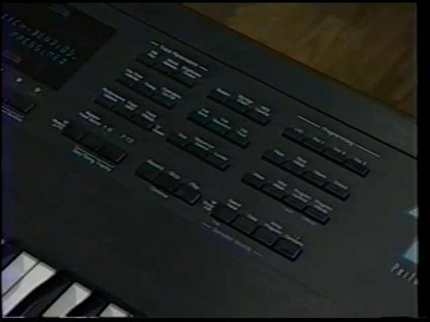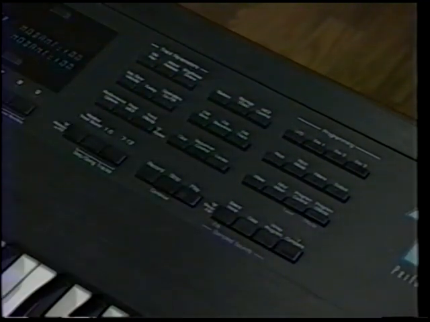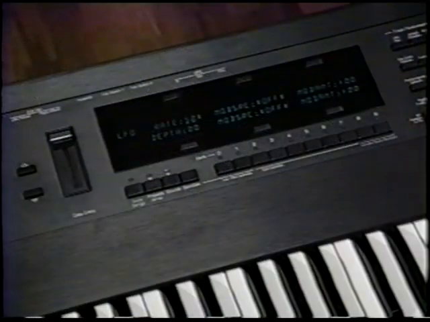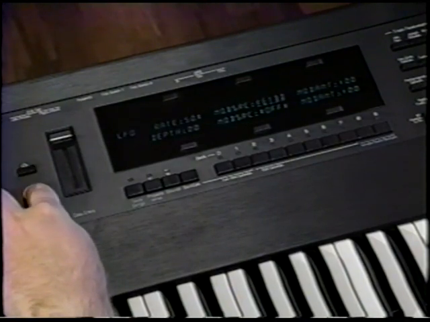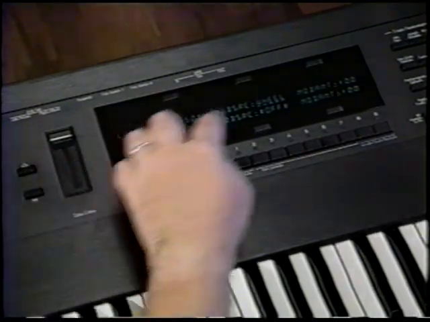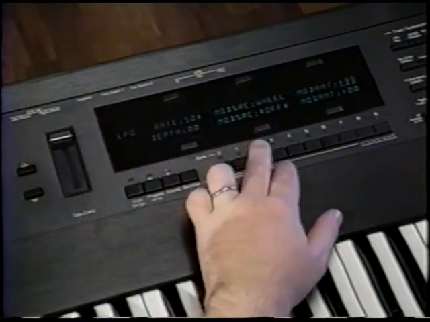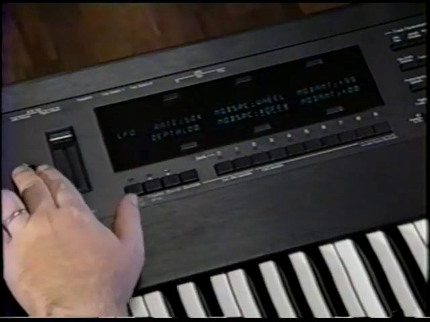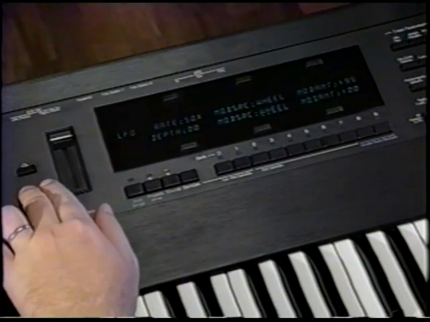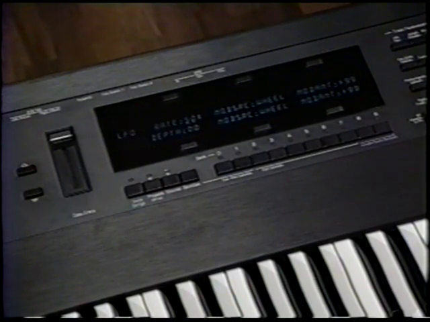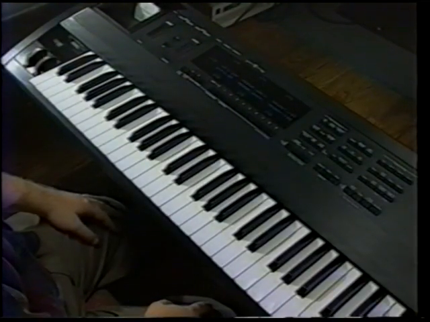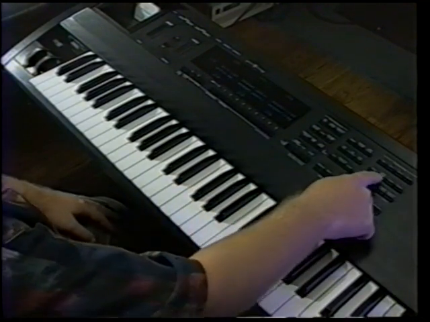Press the LFO button. Select Mod Source and set the value to Wheel. Select Mod Amount and set the amount to plus 99. Do the same thing on the bottom row. Use the soft button to select the rate parameter. Use the data entry slider or the up-down arrow buttons to adjust LFO rate. Press the Pitch Mod button and set the LFO to plus 99.